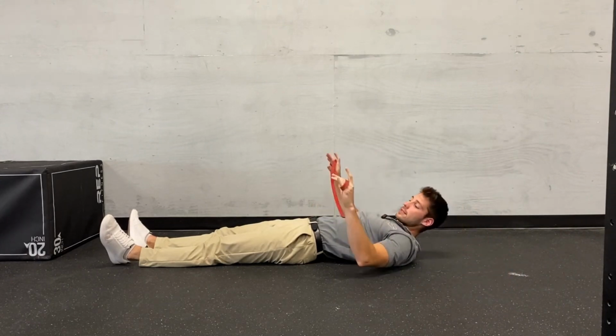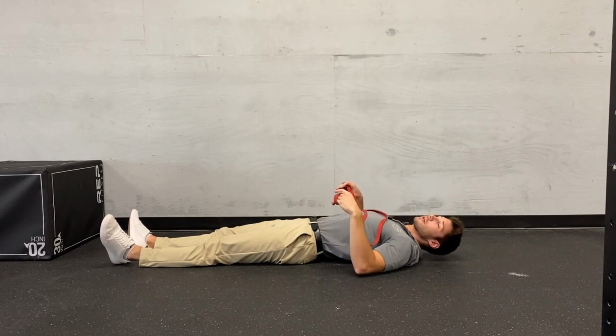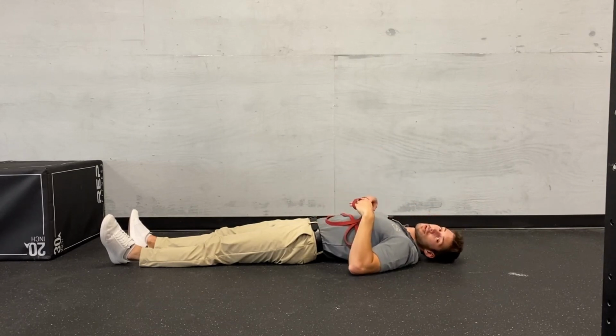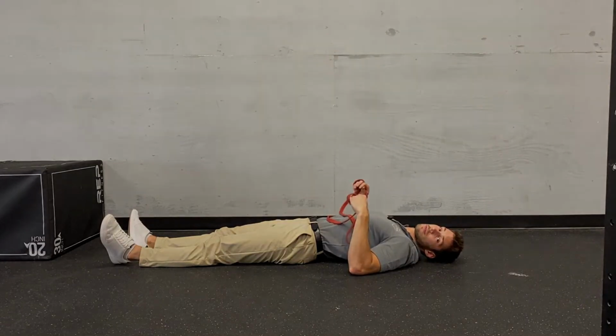Really working on letting the muscles creating tension do some of the work, and then letting everything else in that chest and neck try to be as relaxed as possible. Go ahead, give it a shot.